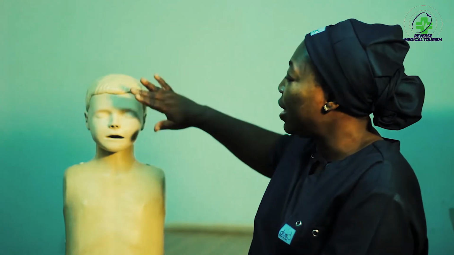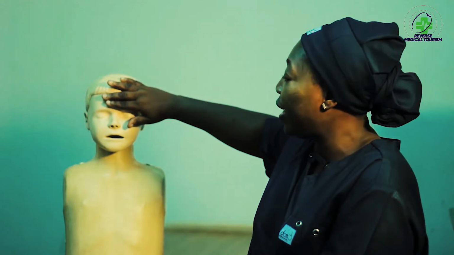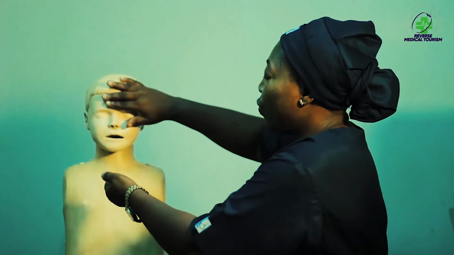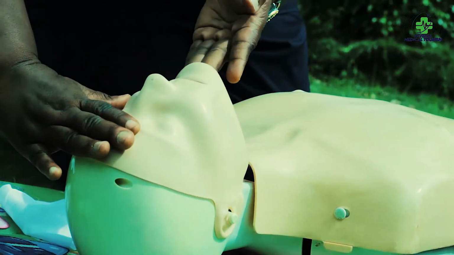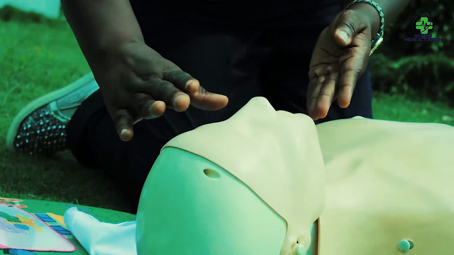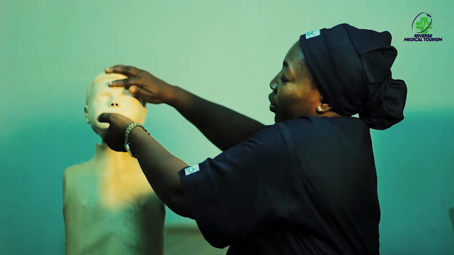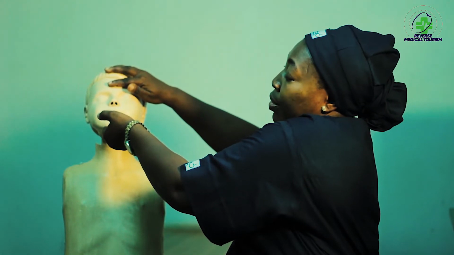the airway. You want to make sure that the airway is patent. You want to make sure that the airway is open. And how do you do that? You do that by placing your hand on the patient's forehead, then using the tips of the fingers of the other hand to gently lift the point of the chin upward. By so doing, you open the airway.